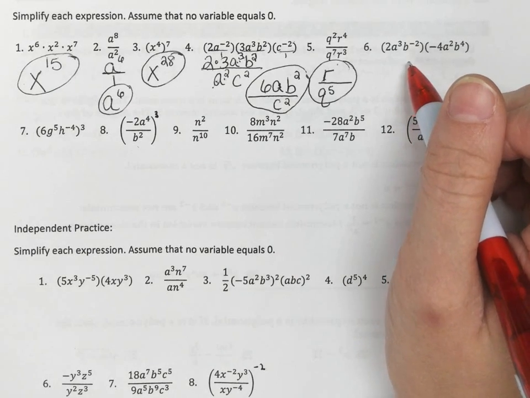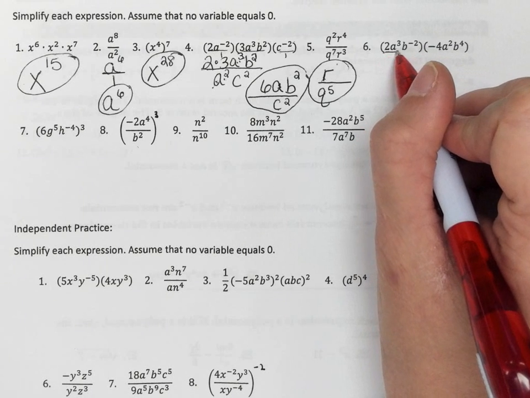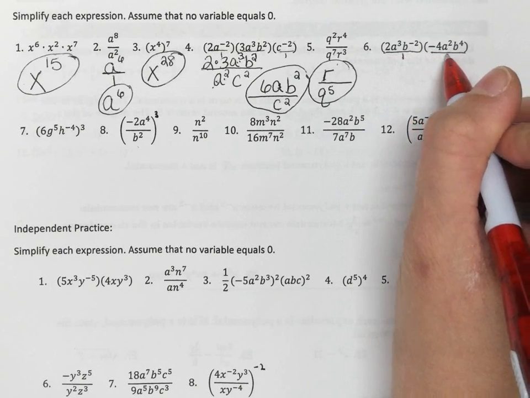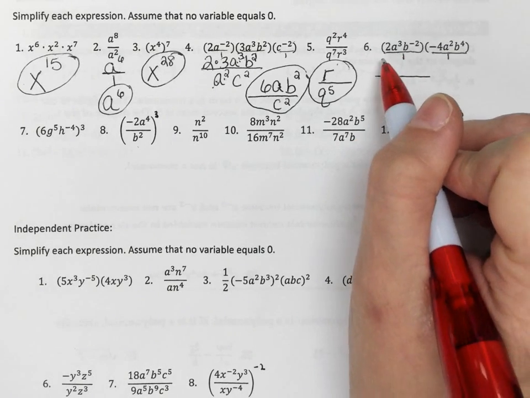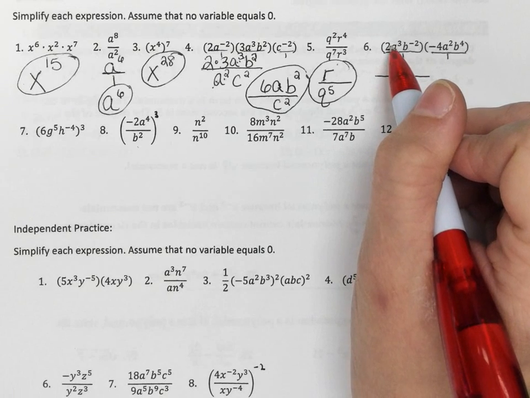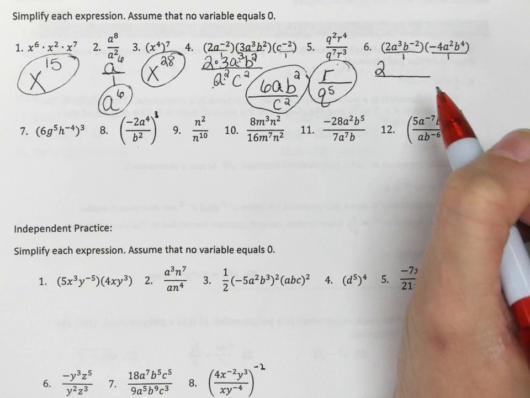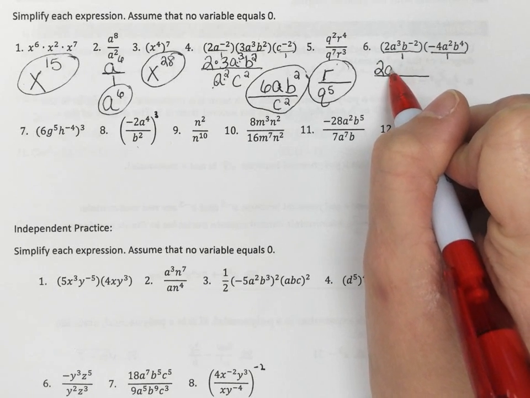Number 6. Do I have any negative exponents? Yes, I do. So look right here. This number 6 is just like this one. Here we go. This is over 1, right? All these are over 1. So draw your fraction bar. The 2 is positive. I'm not worried about the 2 because he's not an exponent, right? So you're going to leave him right there on top. A to the 3 has a positive exponent, so you don't touch him.